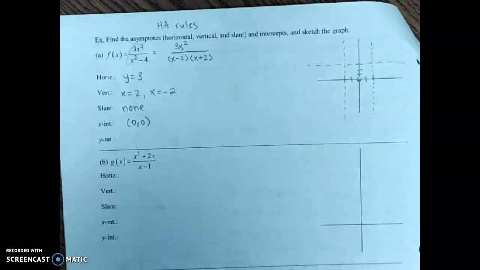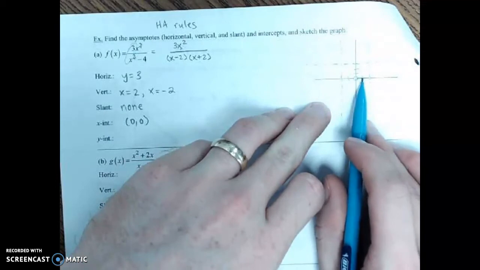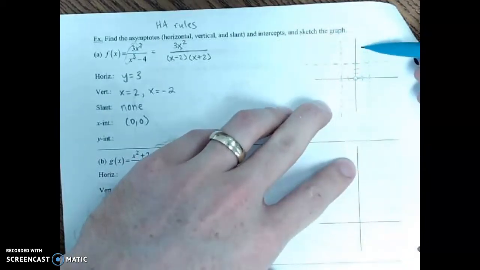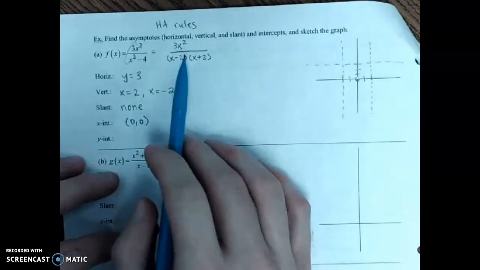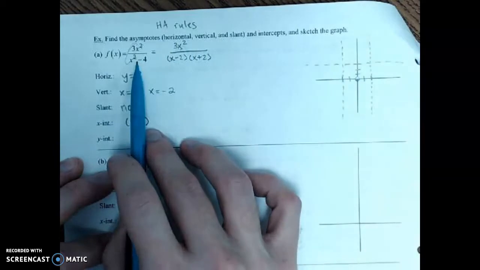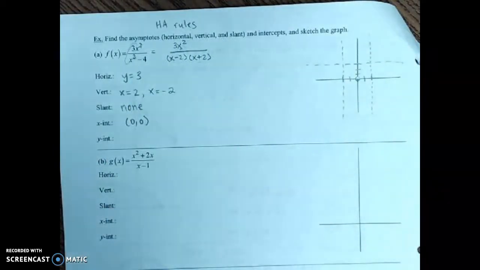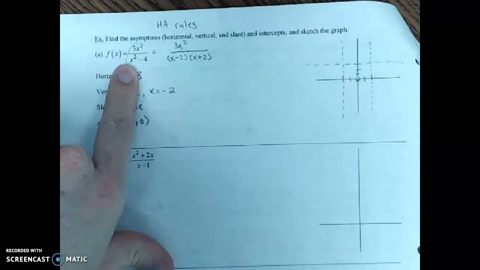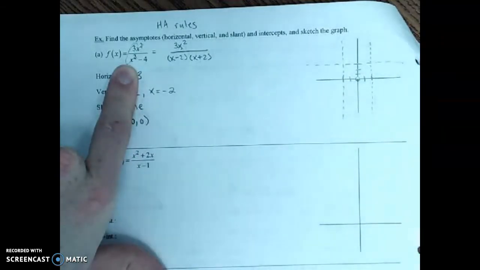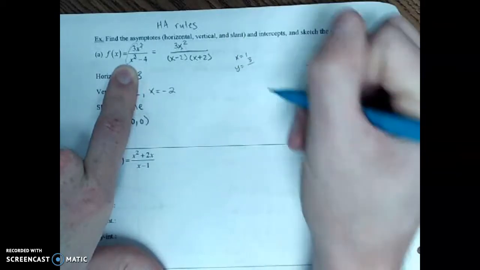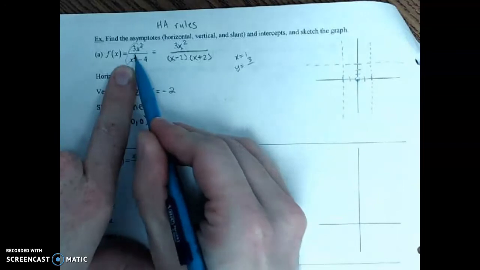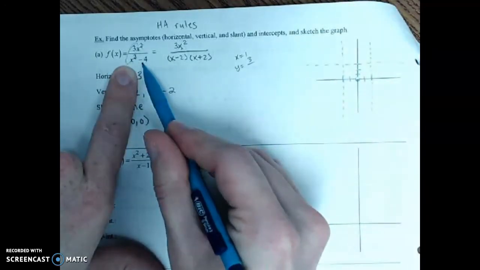So you just need a test point. Like, how about 1? I'm going to plug in x equals 1, and I'm going to figure out, do I get a positive output, plot the point up here, or do I get a negative output? And you could plug it in to either the factored version or into the original not factored version. Either way is fine. I'm just going to go back to the original, and I'm just going to plug in 1 for x. So 1 squared would be 1. 3 times 1 would be 3, right? So if I were to plug in x equals 1, I'm going to end up getting a 3 on the top. Let's see, 1 squared would be 1. 1 minus 4 would be negative 3.